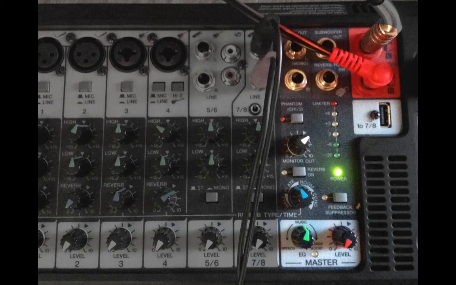We also have, up at the top, a monitor output. Monitor output is used for plugging headphones into, for example. You might plug headphones in to set up a track as a DJ prior to the track being played. You have a monitor output level. Again, that's basically the volume that's going through the headphones.